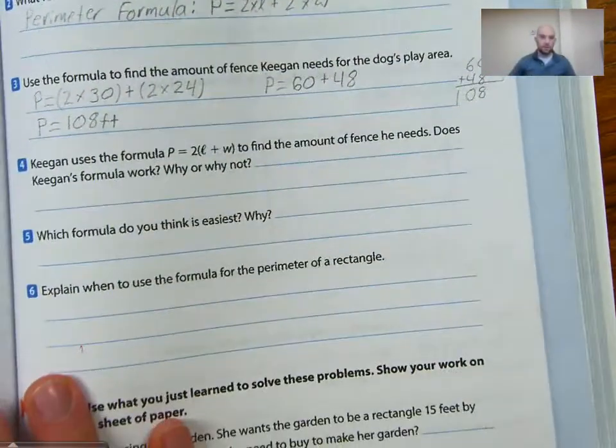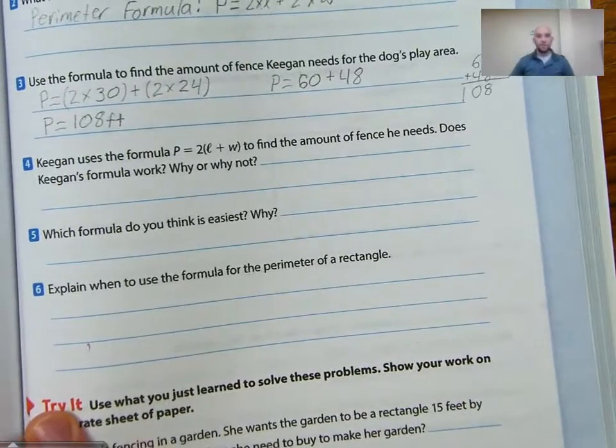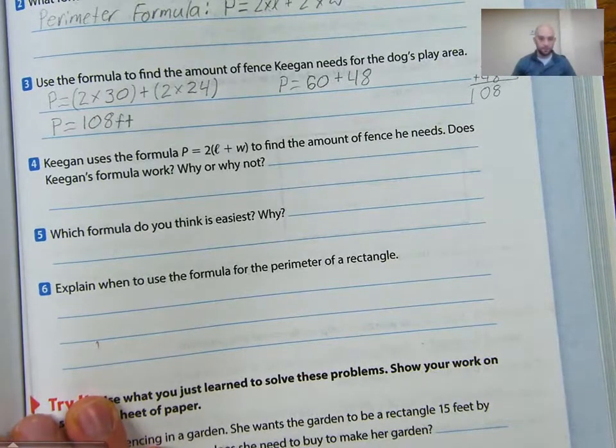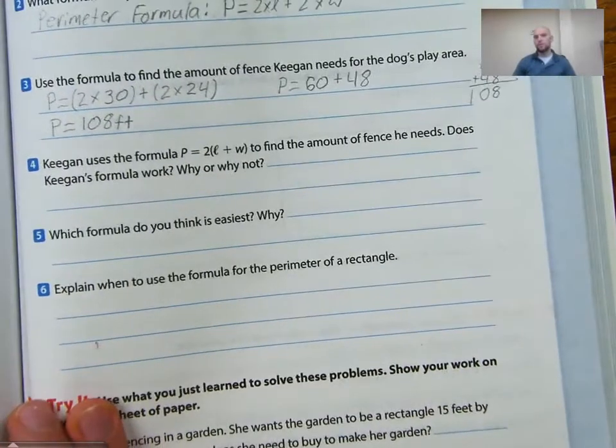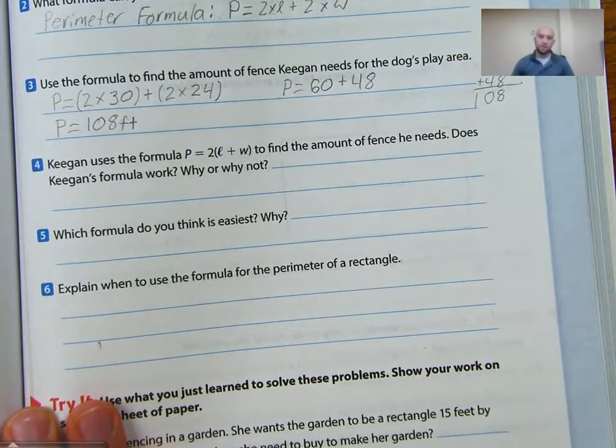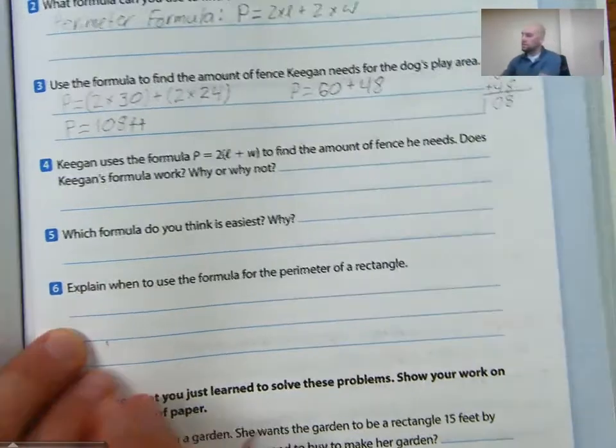All right, so Keegan uses the formula P equals 2 times length plus width to find the amount of fence he needs. Does Keegan's formula work? Why or why not? So what if we just added the length plus the width, and then we multiplied by 2? So let's try it out.